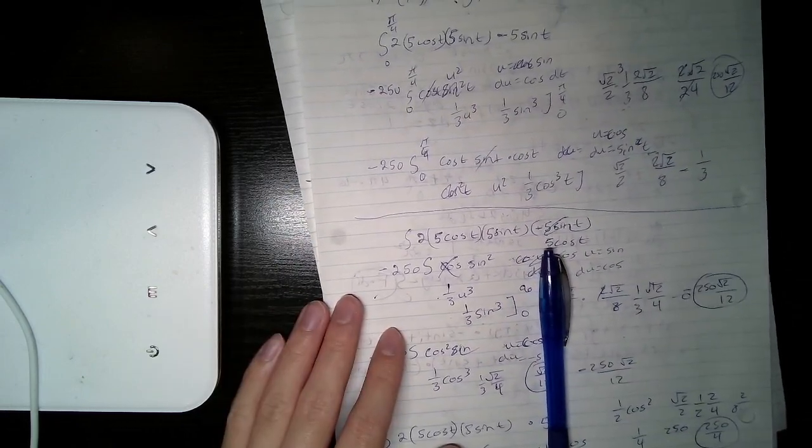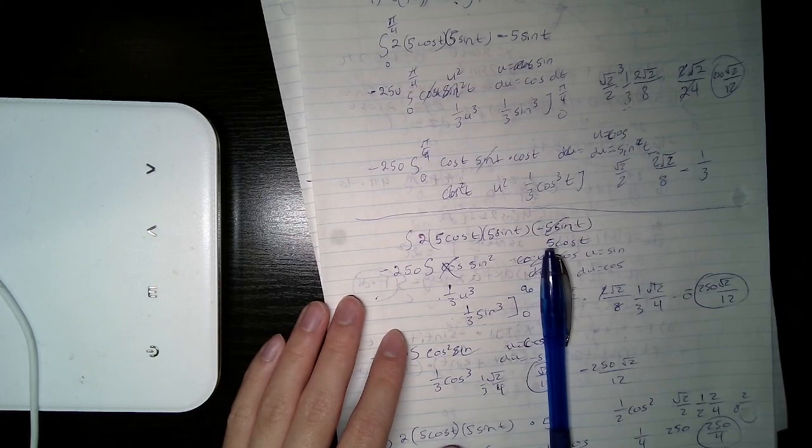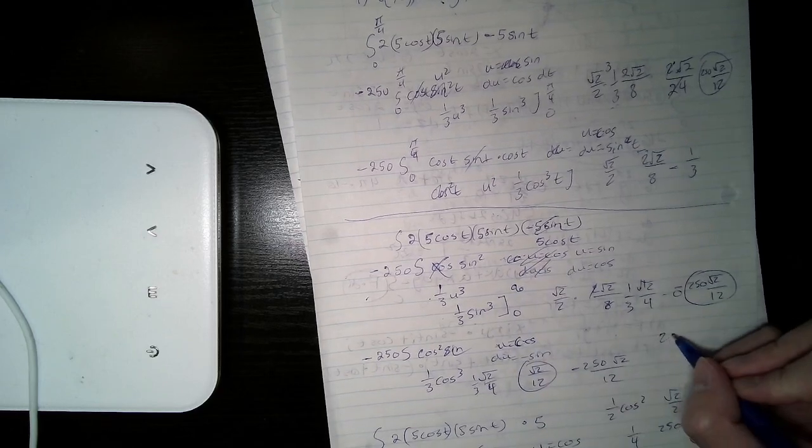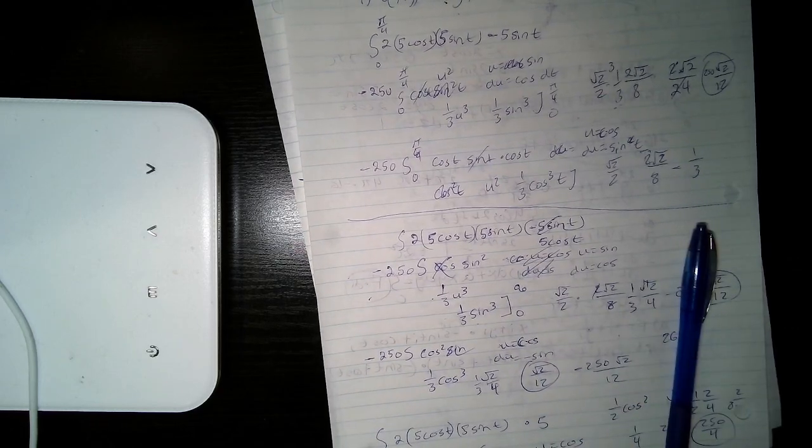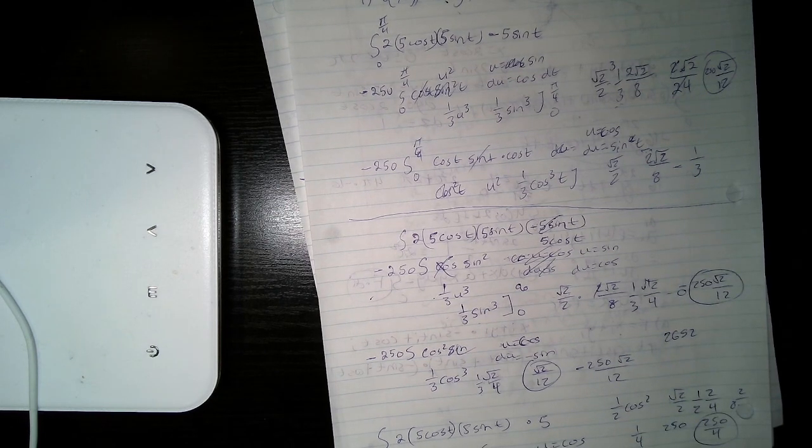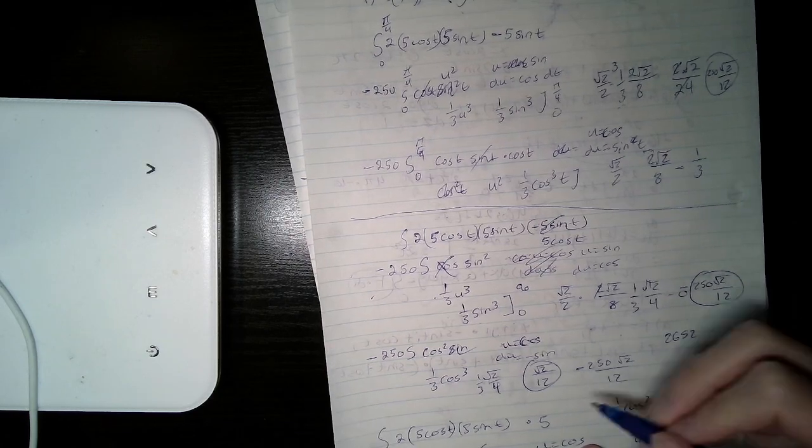Now you add it all together, and what you get... have to go look. Something, right? 6 5. When you look at the answer, yep, this is right. 125 over 2 is correct.